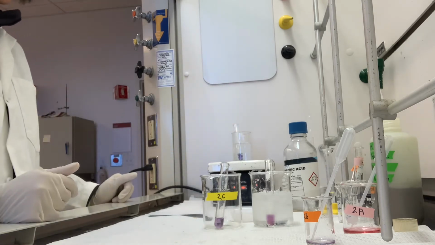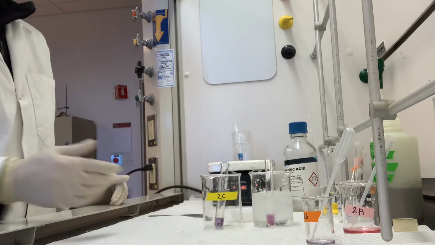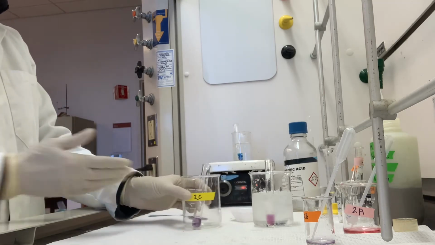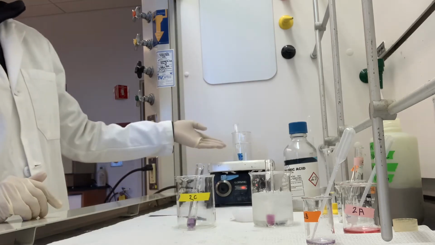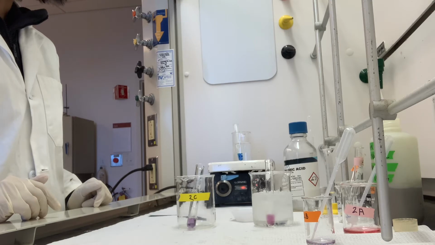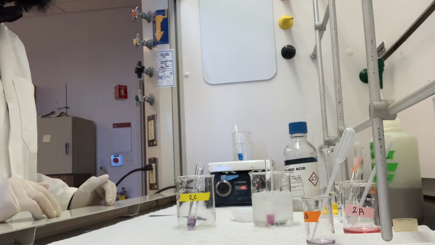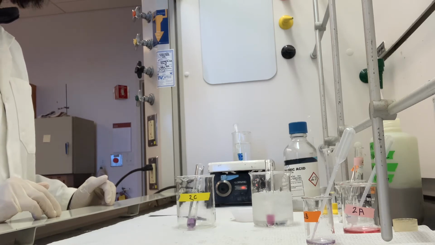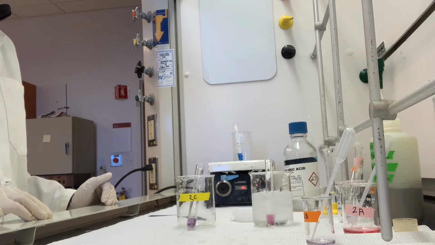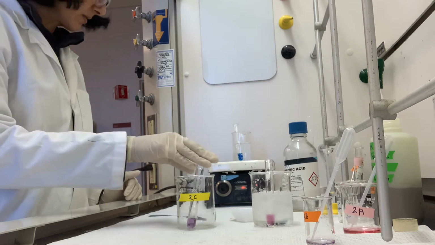So I'll probably give it a minute or 2, but you might be able to see some color changes in the 3 tubes. So room temperature, ice bath, and the one on the hot plate for comparison. So I'll take them out of the beakers in a second, but you can hopefully still see the color changes even within the beakers. All right, I think we are ready to do a comparison.